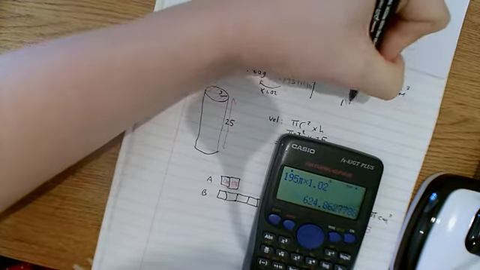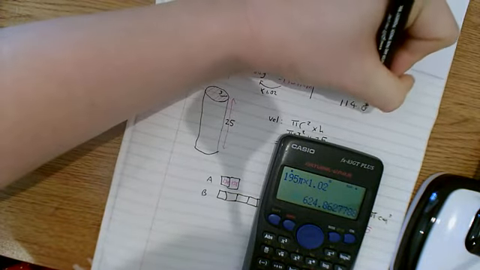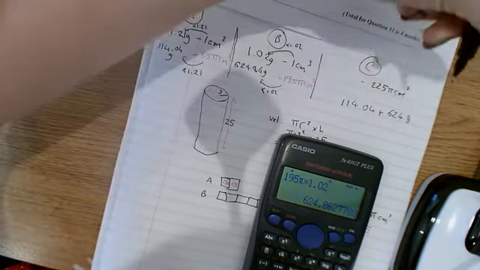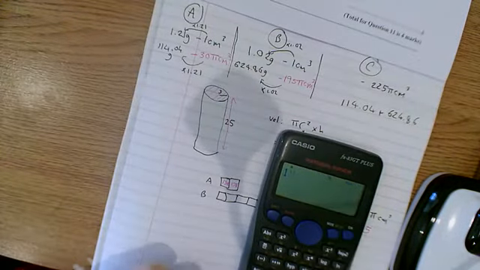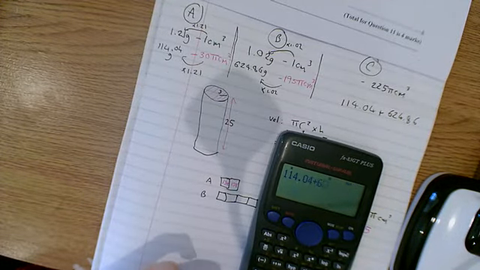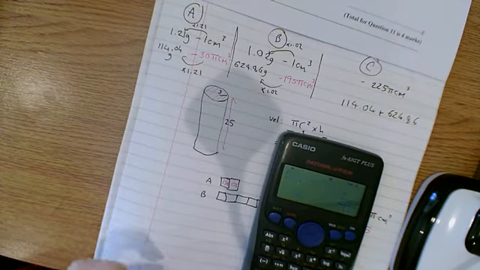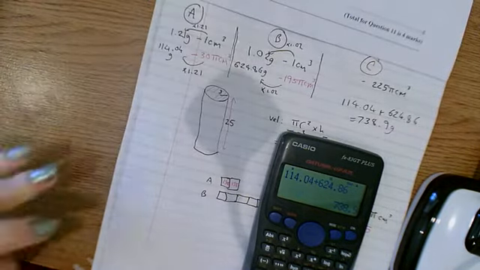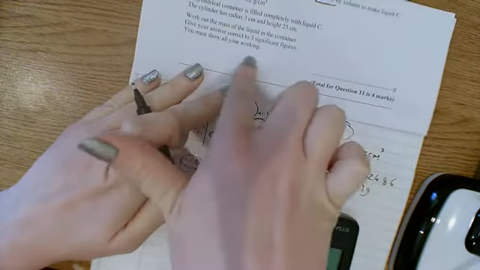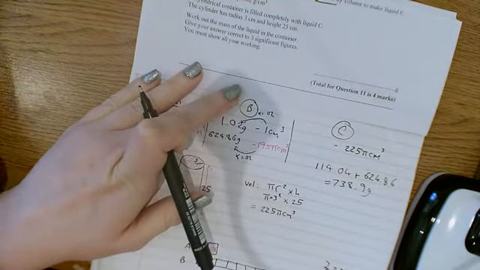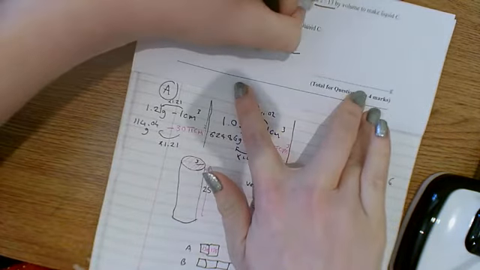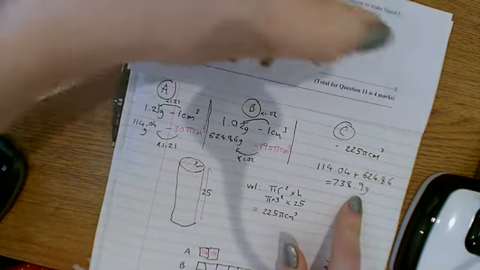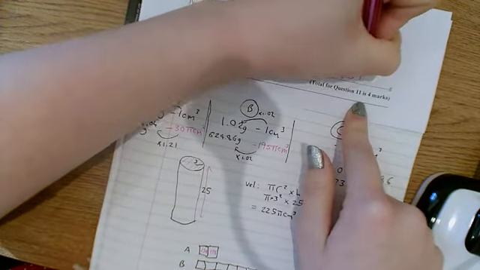So C is going to be 114.04 plus 624.86, and when we add those together, we get 738.9 grams. I'm just going to round that. I'm just going to show you the original question again. The original question wanted us to give our answer to 3 significant figures. So if I round 738.9 to 3 significant figures, I get an answer of 739.